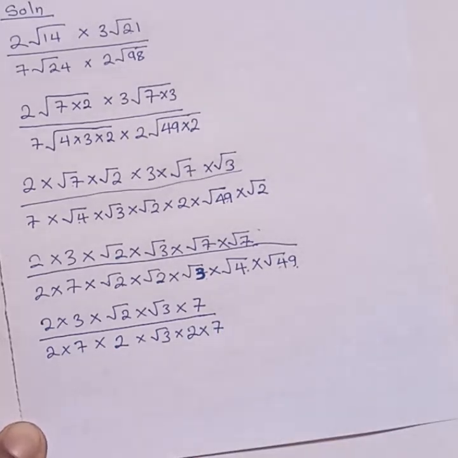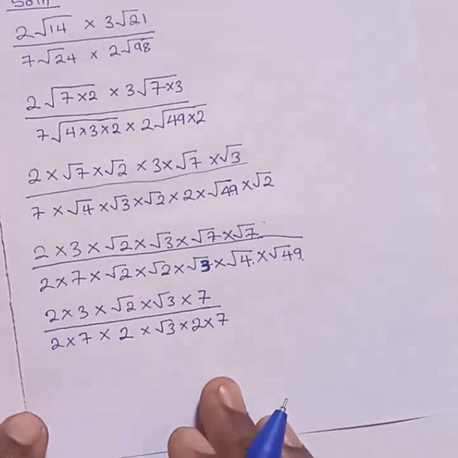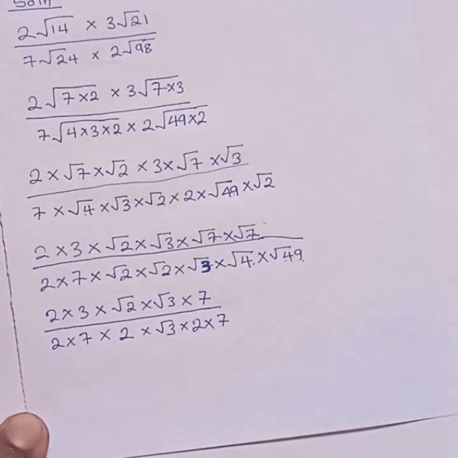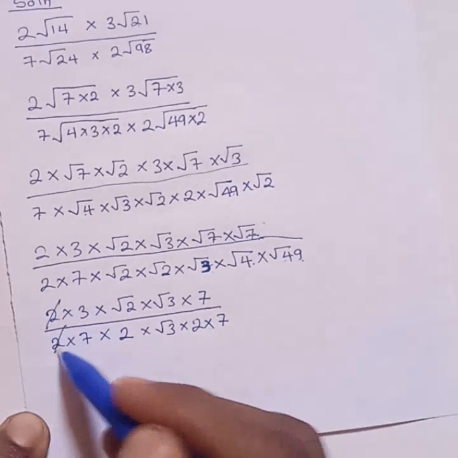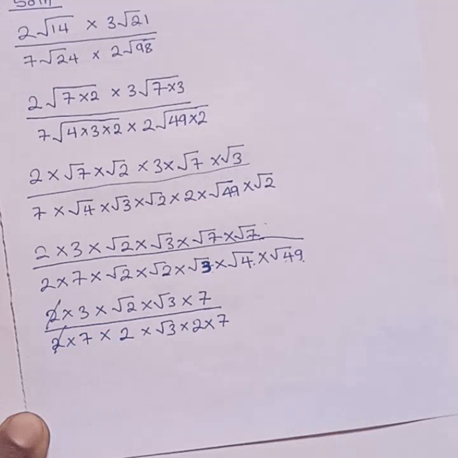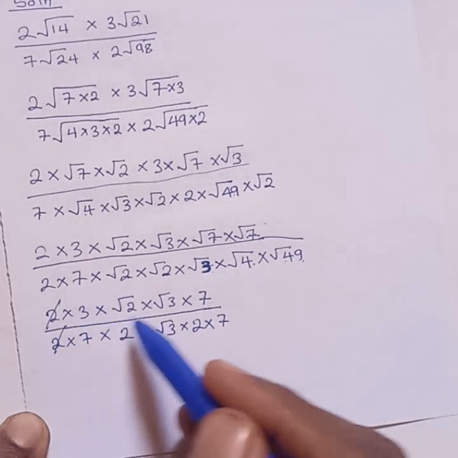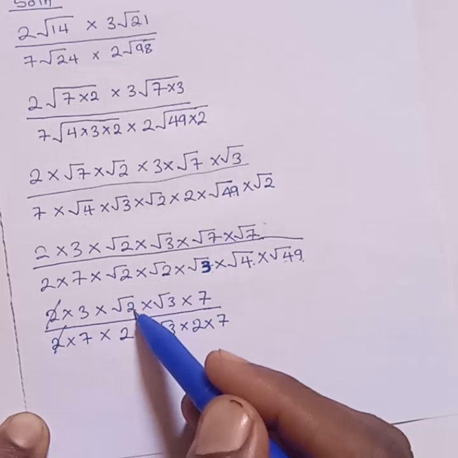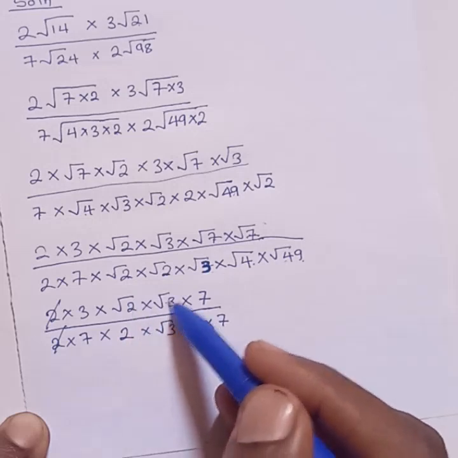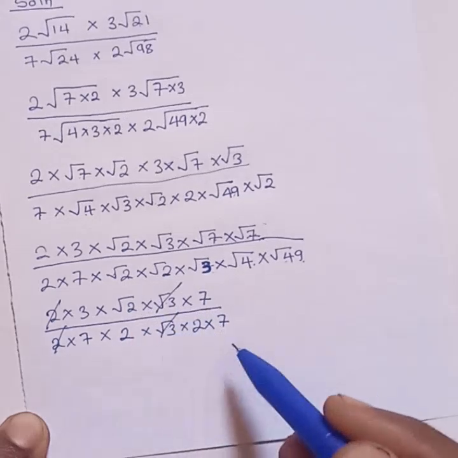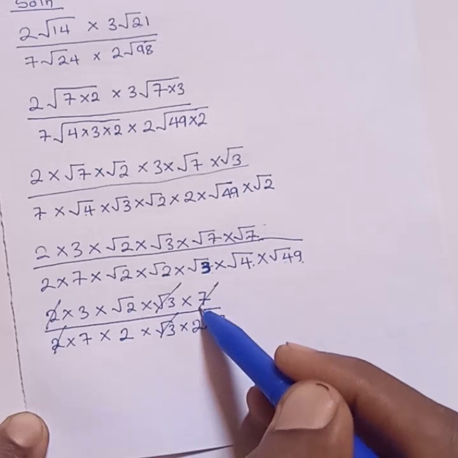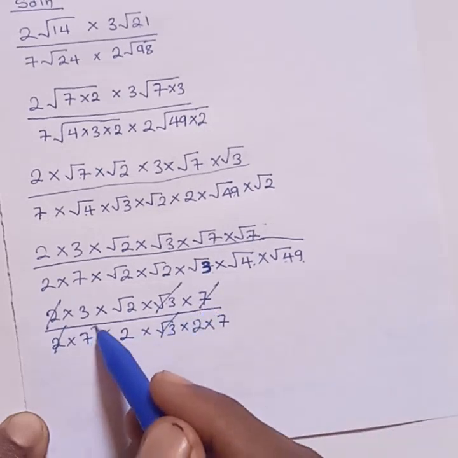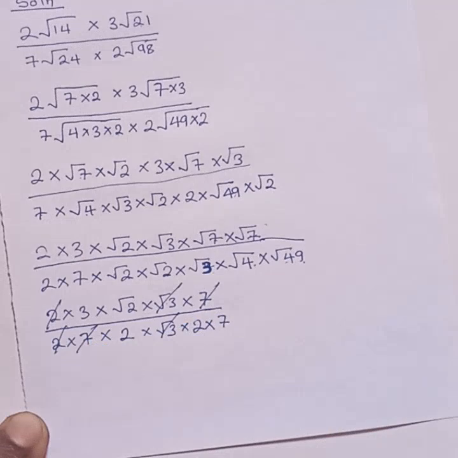Good. So now let's look at our numerator and denominator and see which one will cancel which. So let's start with the first one. At least 2 will go with 2. You can agree with me. And then 3 is safe. Square root of 2 is safe. But square root of 3 will go with square root of 3. And I can say this 7 will take out this 7 as well.